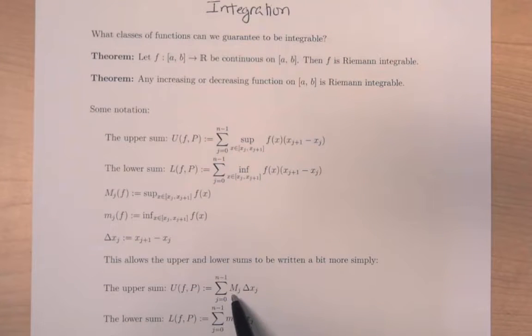Here we have height times width. Height is the supremum. Here we have height times width. Here the height is the infimum of the jth subinterval. Right? You see that I've dropped "of f" because it's clear that we're talking about a function f. Right, so now the upper sum and the lower sum can be written just a bit more simply. We can see that it really is a height times a width.